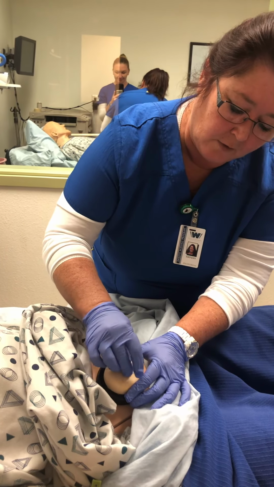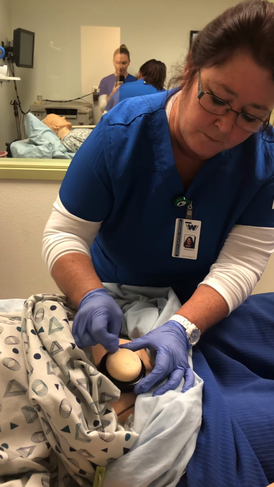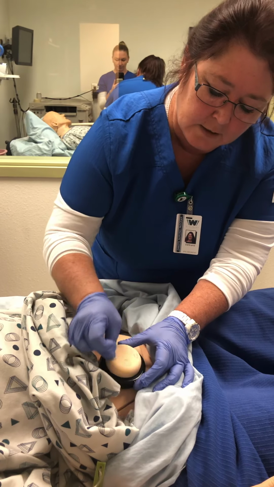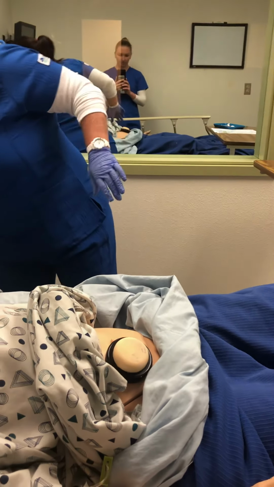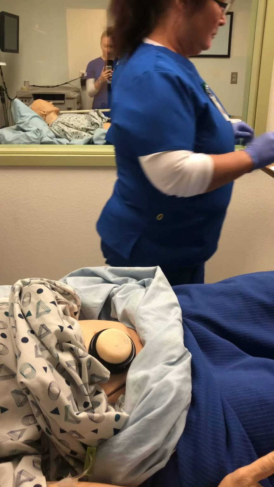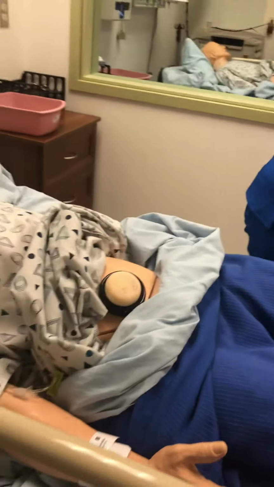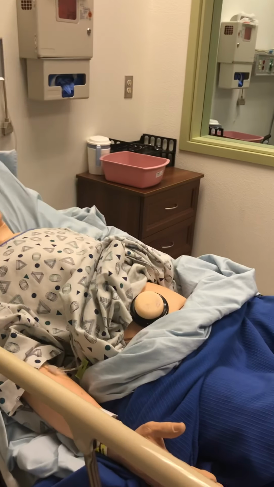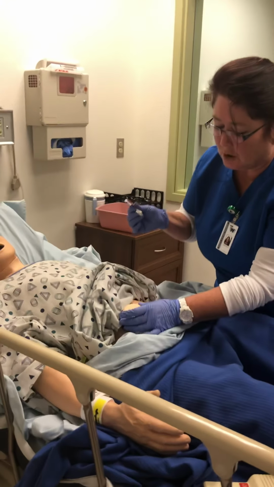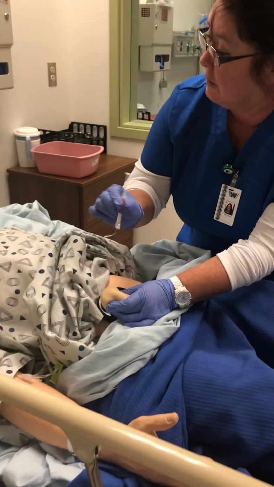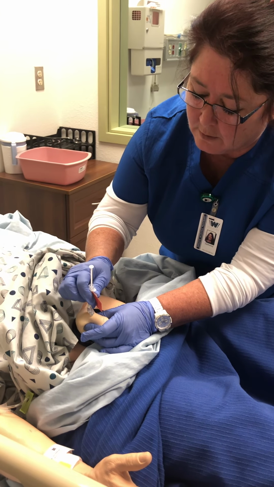We're going to start on the inside, and we're going to work our way around, making sure the site is nice and clean. We are going to let that dry for about 10 to 15 seconds. Okay, so Shirley, I'm going to pinch, and on the count of 3, ready? 1, 2, 3.